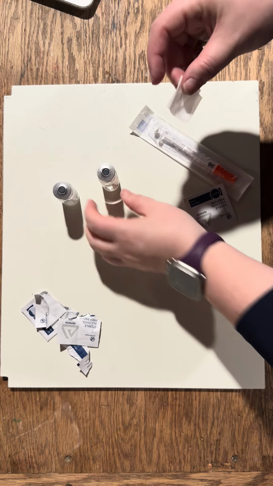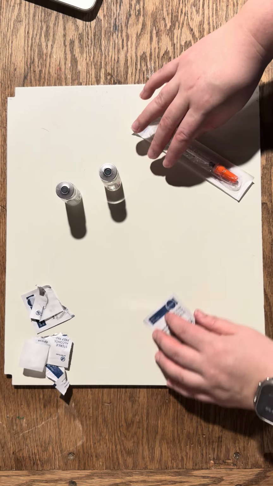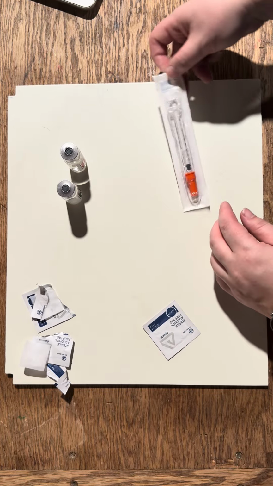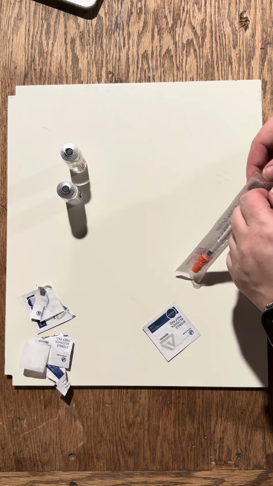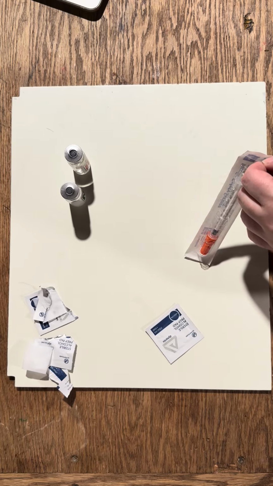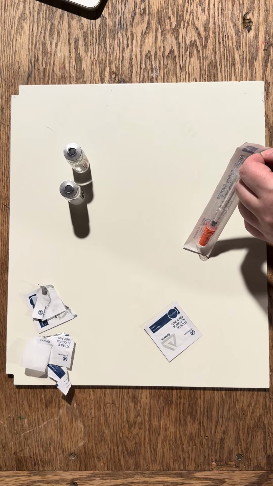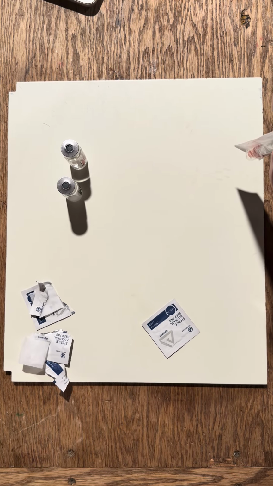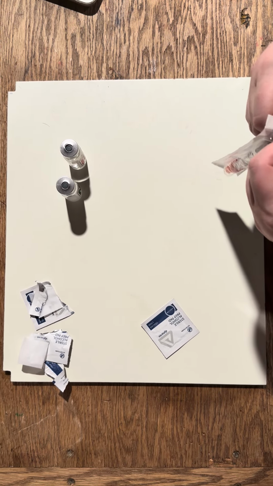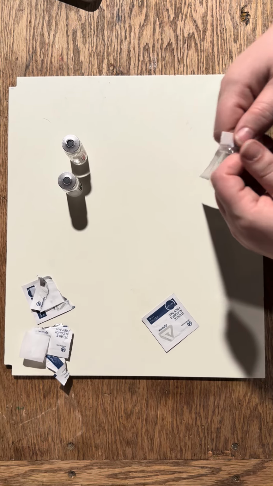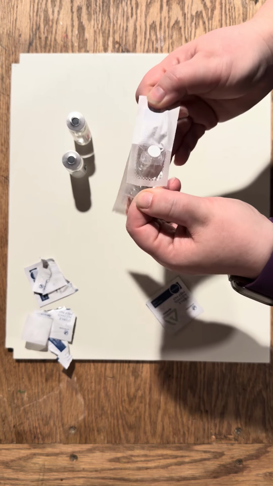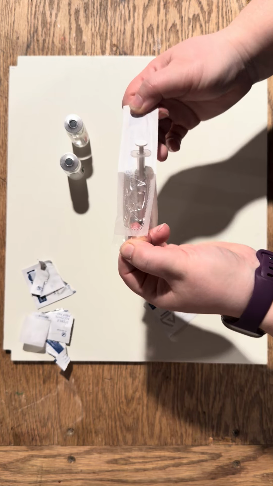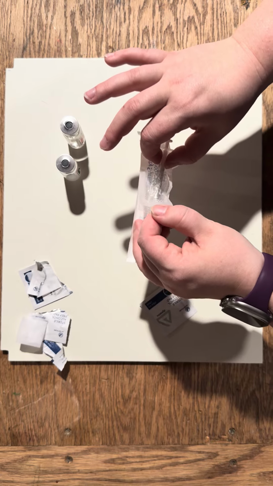Okay. Now that I have made sure both vials are sterile, what is it here in my EMR? I have 6 units of regular insulin and 12 units of cloudy insulin. So I will open my package, making sure not to contaminate.